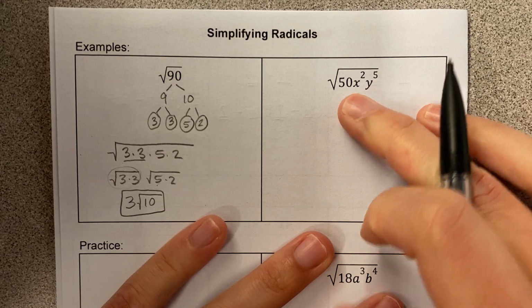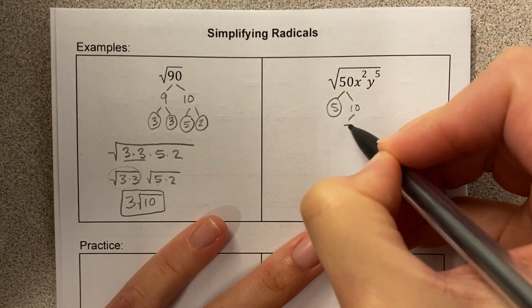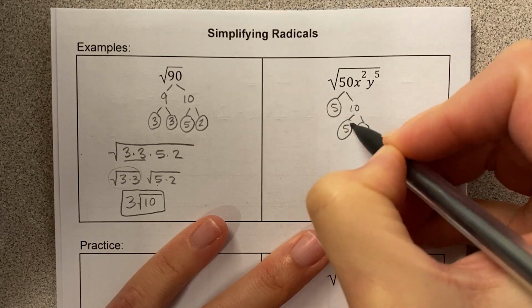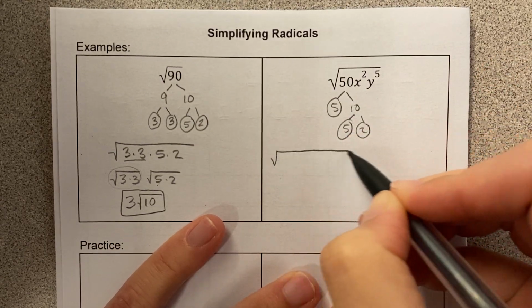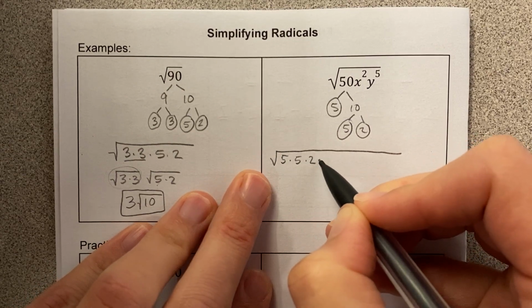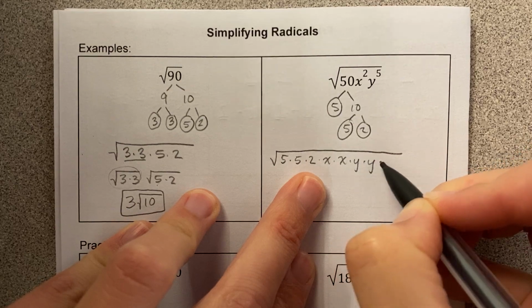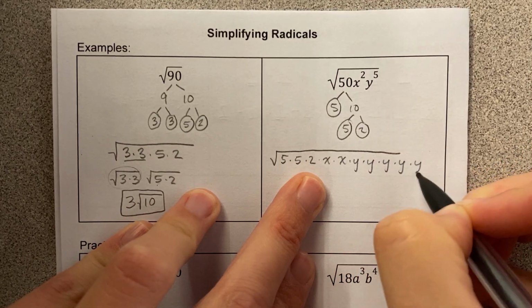Okay, so we're going to do the same thing here. And I'm going to start with factoring. So this whole thing is the same as 5 times 5 times 2 times x times x times y times y times y times y times y.